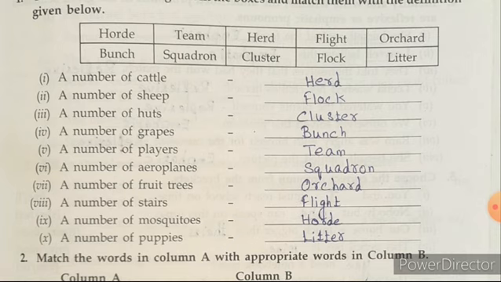How will you represent a number of aeroplanes? Squadron. A squadron is a number of aeroplanes. Next, a number of fruit trees. That is the orchard. Orchard means a number of fruit trees. A group of fruit trees is known as orchard. The next, a number of stairs: flight. A number of mosquitoes: horde. A number of puppies, litter. A number of puppies we can call a litter. Litter means a number of puppies.